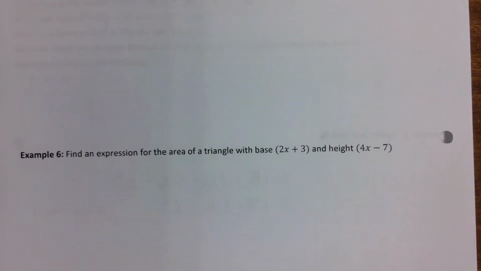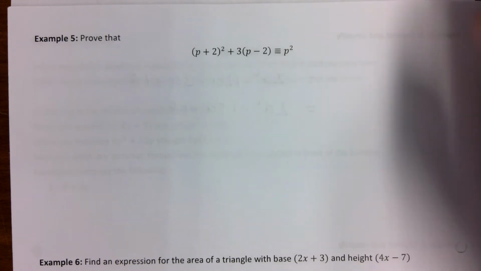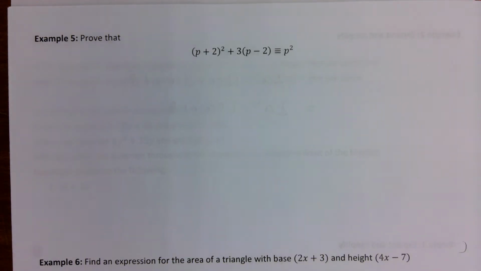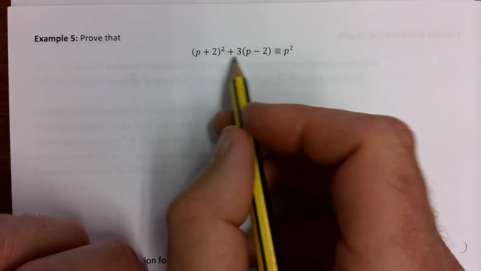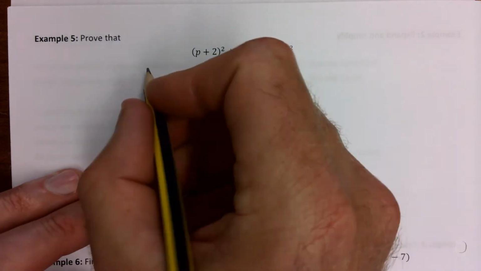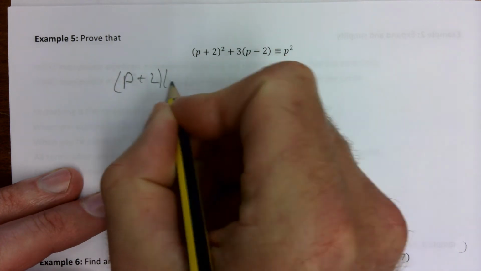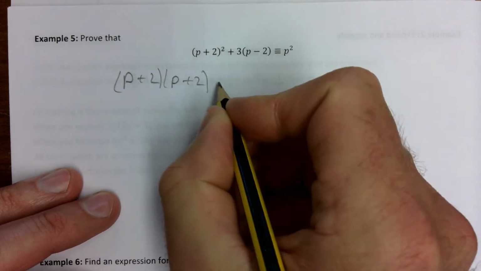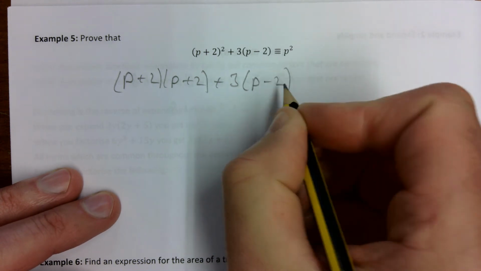And a strange one, prove that, I can't quite see it here, prove that p plus 2 all squared plus 3 upon p minus 2 equals p squared. This one tends to confuse people from time to time, but we're just going to expand this out and try and tidy it up, and hopefully we'll get some sort of answer from there. So this first one's going to be p plus 2 upon p plus 2 plus 3 upon p minus 2.